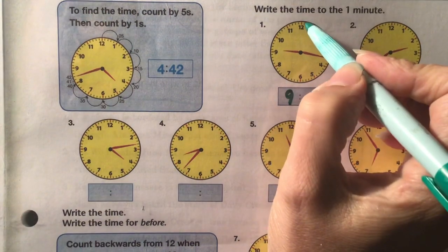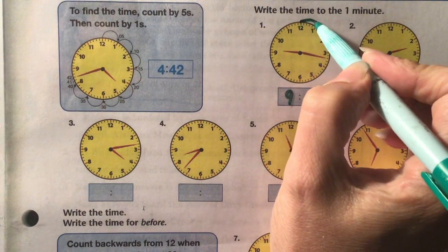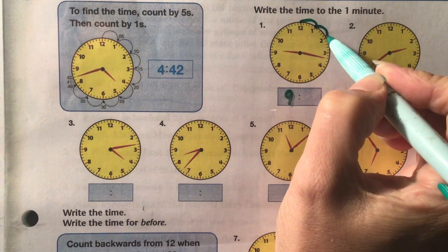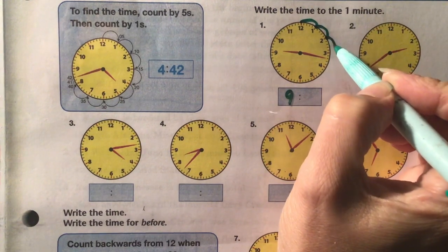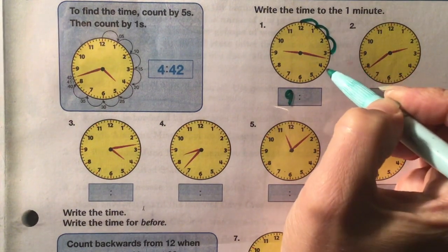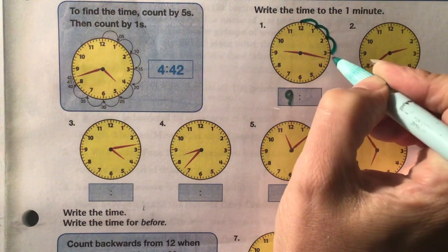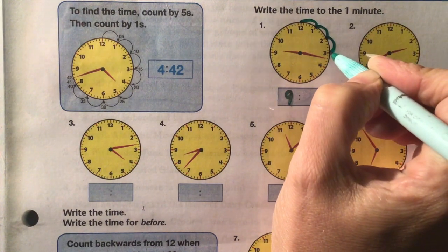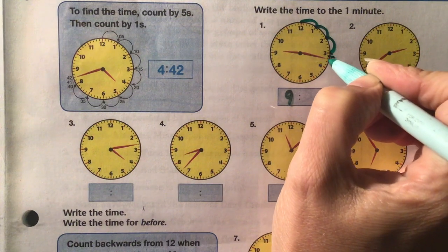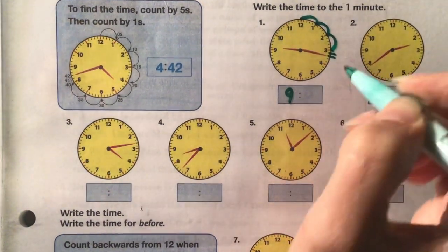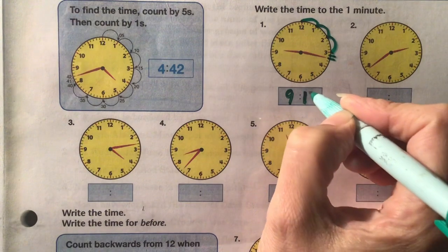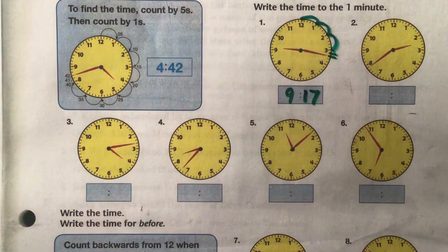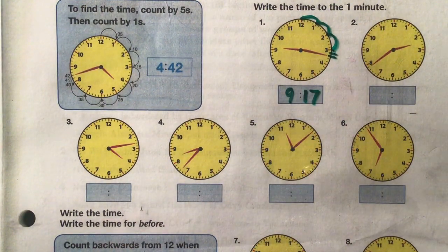So if we're skip counting, we start at 12. We go 5, 10, 15. Now I can't go another 5 because I would go past the minute hand. So this is where I count by ones. I'm at 15, 16, 17. So it's 9:17. Okay, that wasn't too bad.